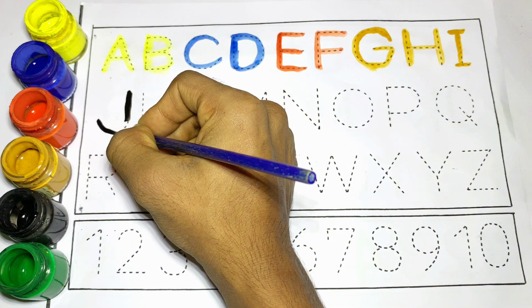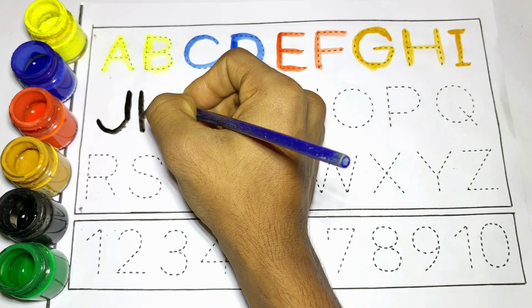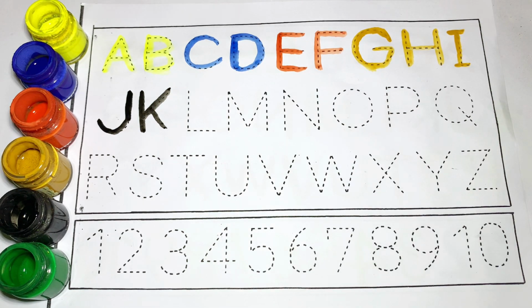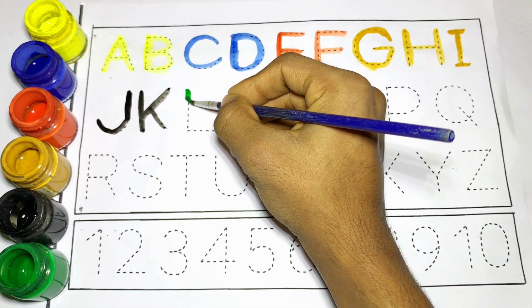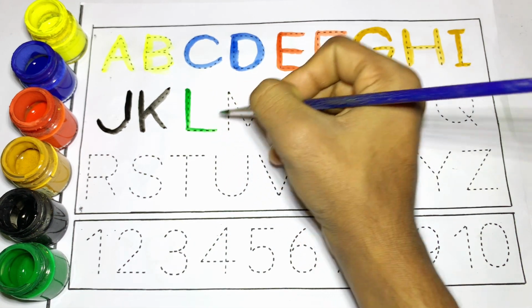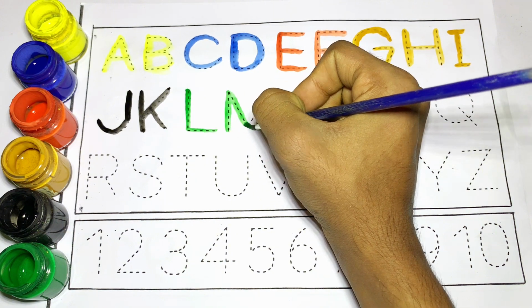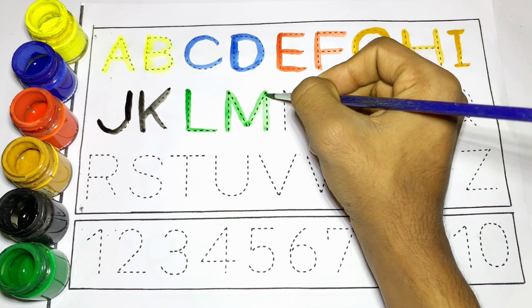K. K for kite. K for king. Kids, now draw L. L for lion. The alphabet L. And use green color. M. M for moon. And again use green color.